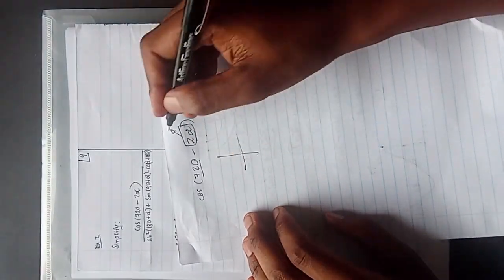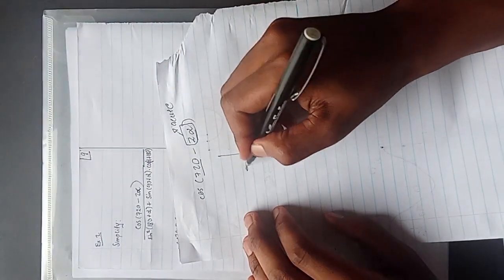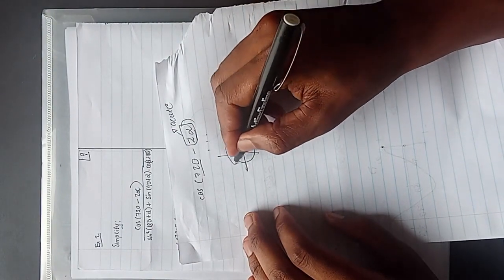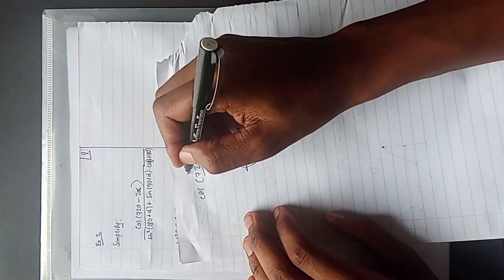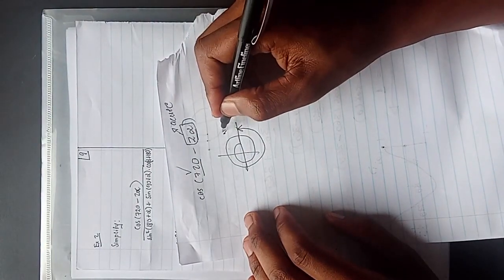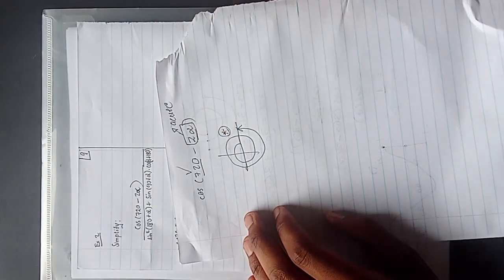So I'm having this angle, which is somewhere here, and then I add an acute angle, my angle will fall here in quadrant 1.